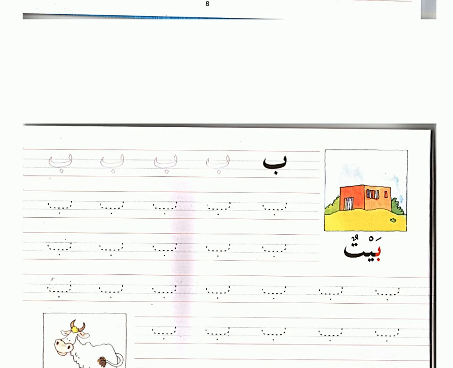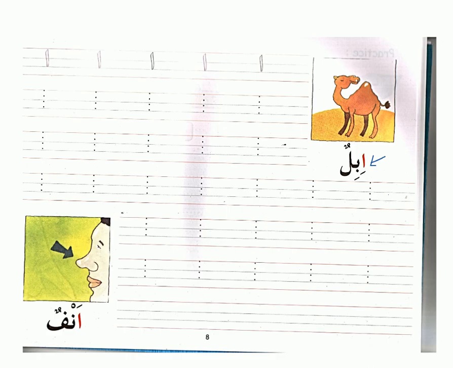Do you guys know what the picture is for the house? You guys know that one, right? It's Baytun. So there's 4 vocab words in this whole lesson. Ibili, what does Ibilun mean? You guys have the pictures in front of them. You guys are smart and I know you can figure them out. Right, it means camel. Ibilun means camel.